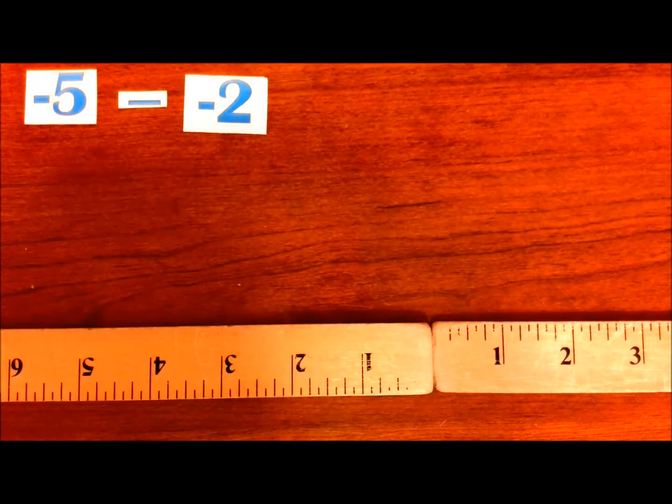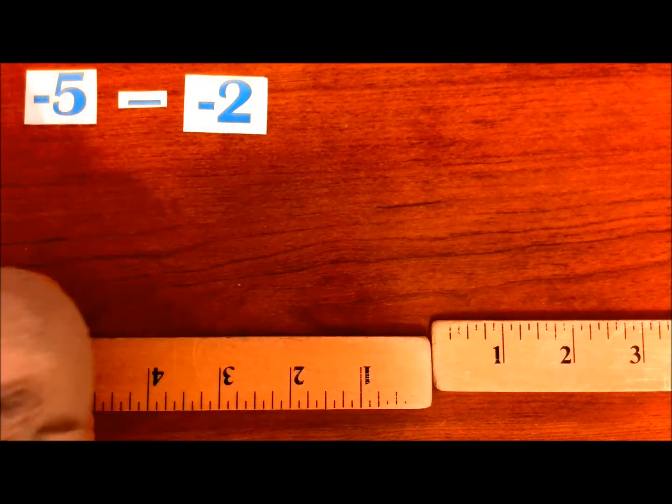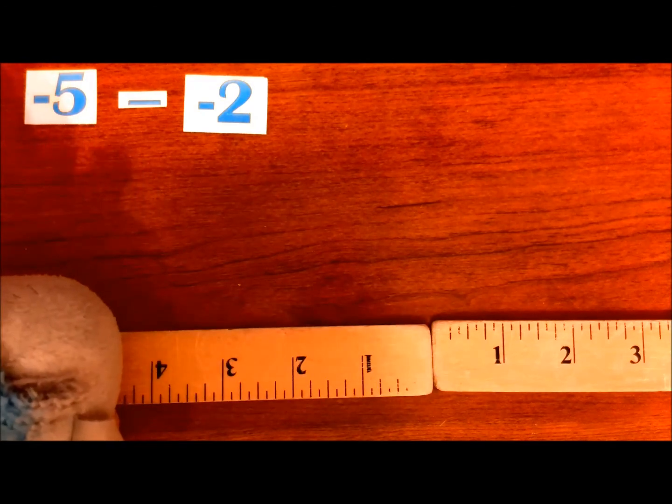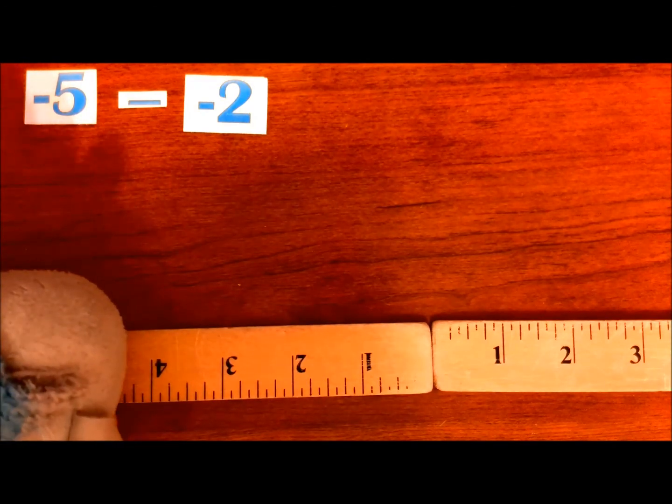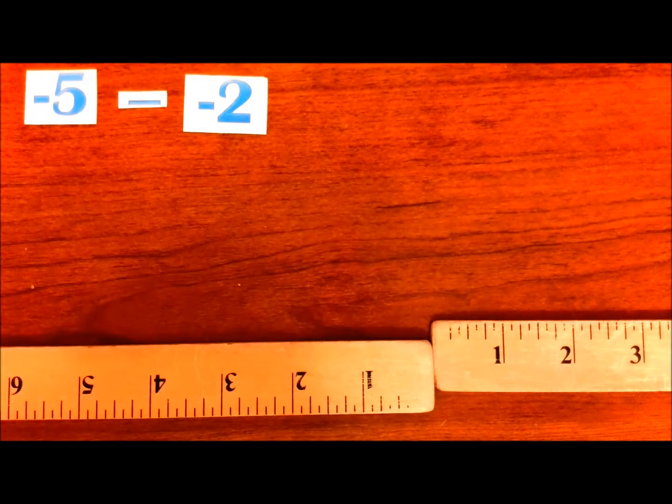Let's now talk about how you can solve negative 5 minus negative 2 and other similar problems without using rulers, without using a number line. To solve this, Michigan started at negative 5. She faced backwards. She faced towards negative infinity. She also walked backwards because of negative 2. 1, 2. And so ultimately, she started at negative 5 and she moved 2 steps towards positive infinity.